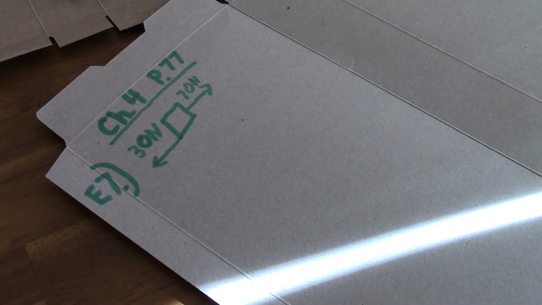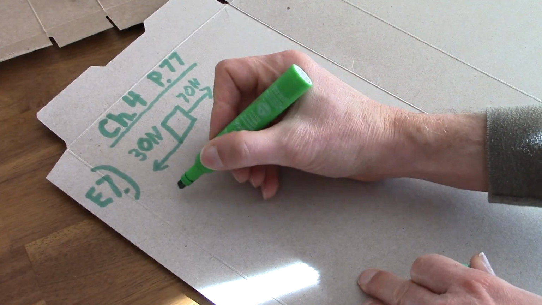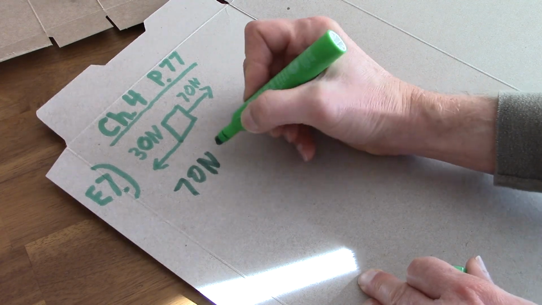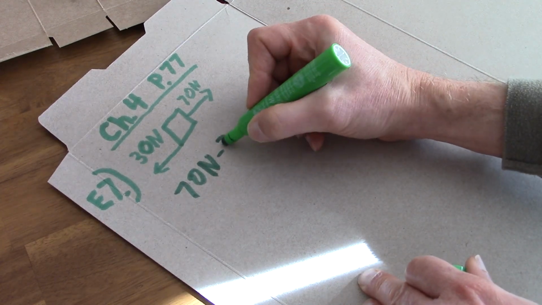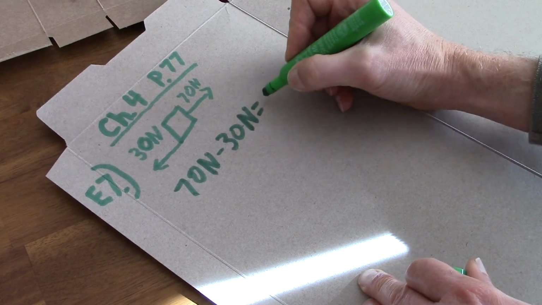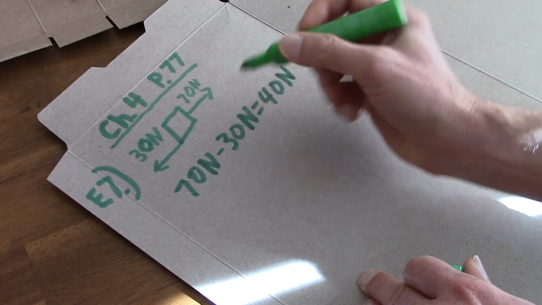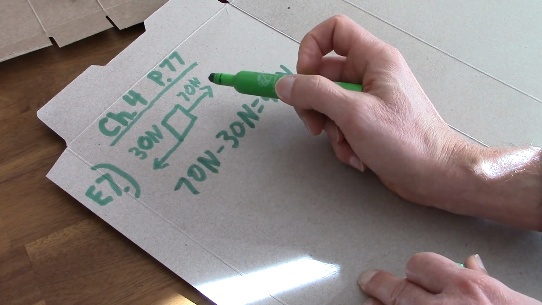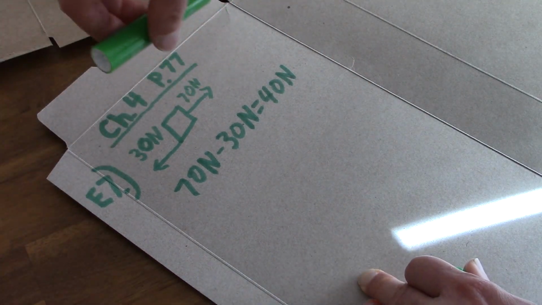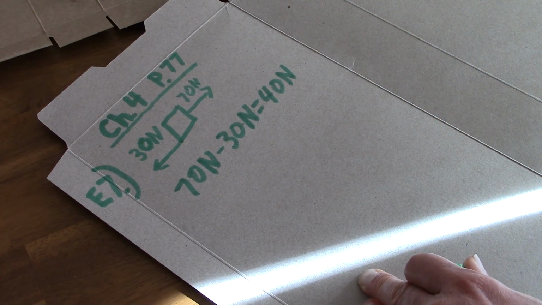Okay, so what's the total force on this? It would be 70 newtons minus 30 newtons is equal to 40 newtons. Okay, that makes sense. So the net result is you're going to have 40 newtons in this direction, going this way. Okay.